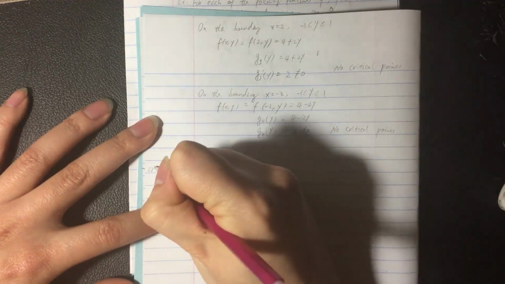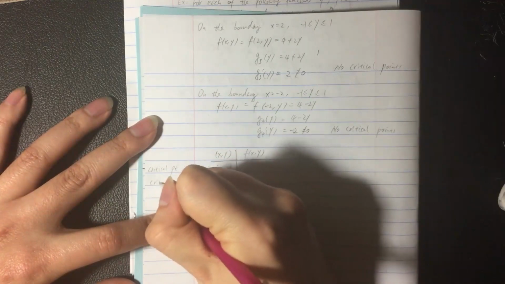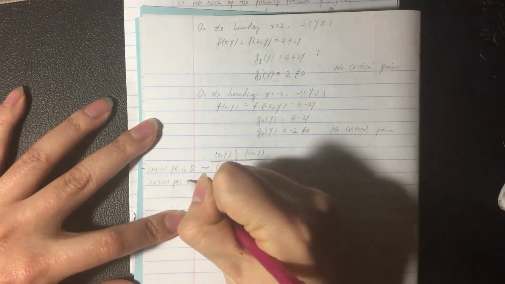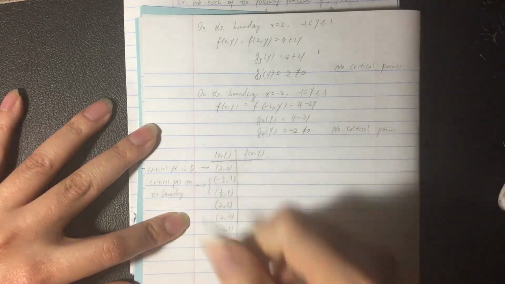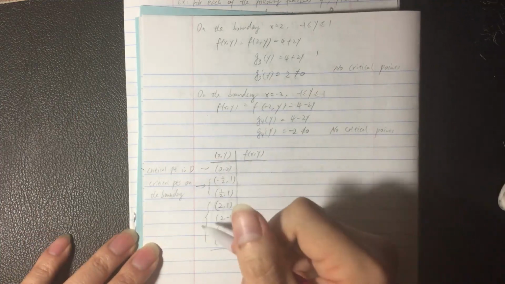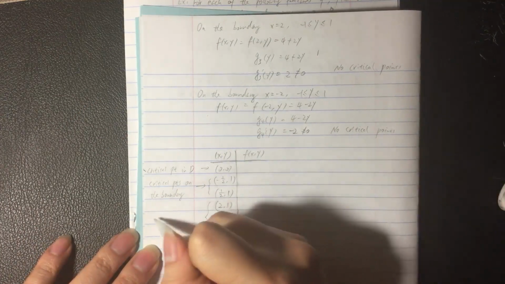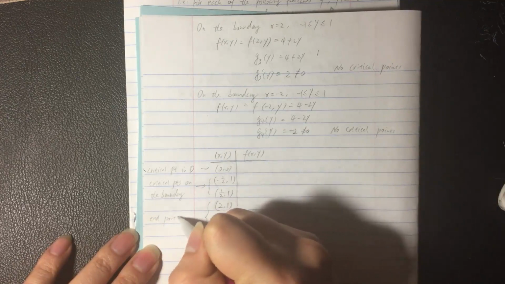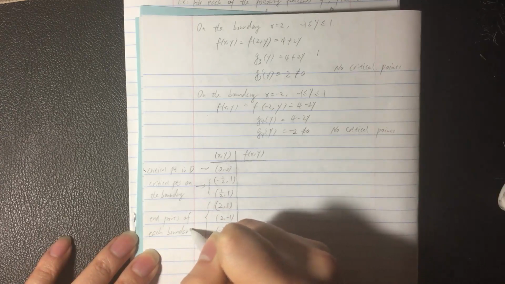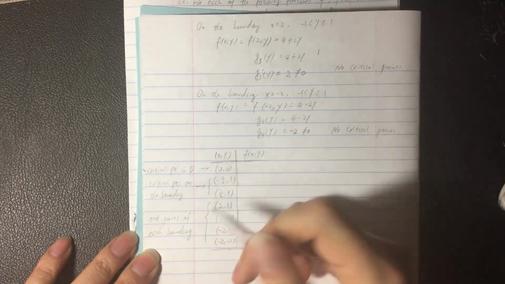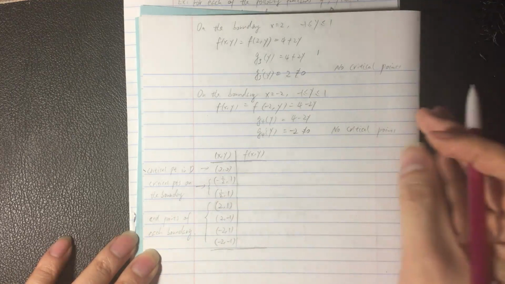These 2 points are critical points on the boundary of D. And these 4 points are the endpoints of each boundary, which are also called the corners.